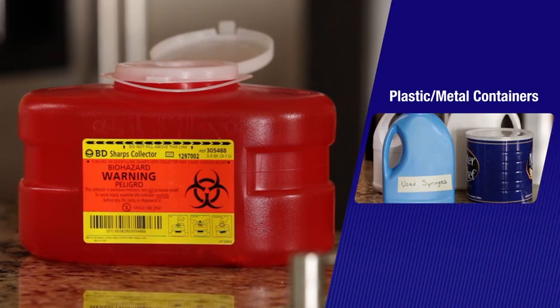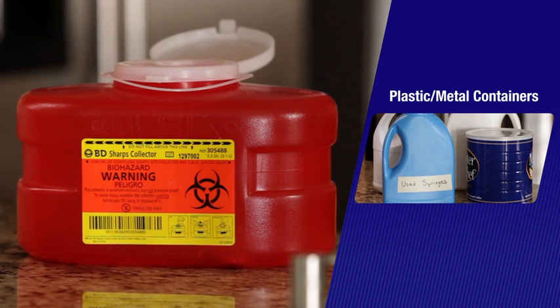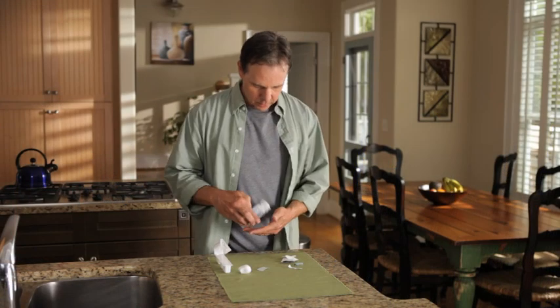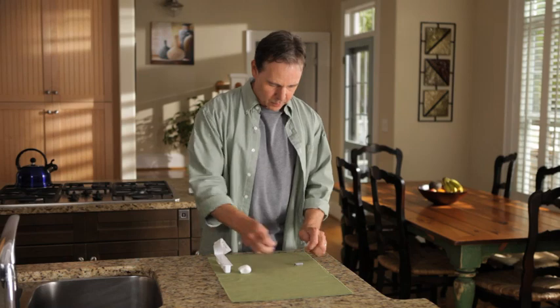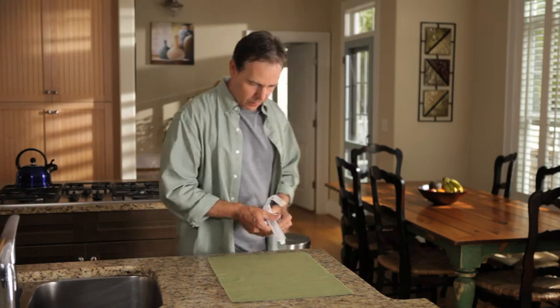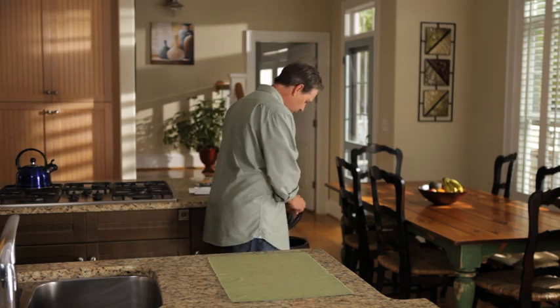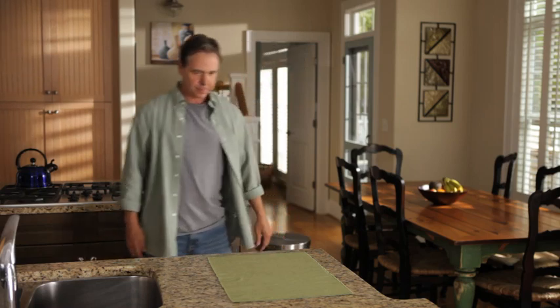You can also use a hard plastic container like a detergent bottle or a metal container like an empty coffee can. Ask your healthcare provider for instructions on the right way to dispose of the container. There may be state and local laws about how you should throw away used needles and syringes. That's all there is to it. To help you get more comfortable, review this video as much as you need to. And remember, it should get easier after you inject a few times.